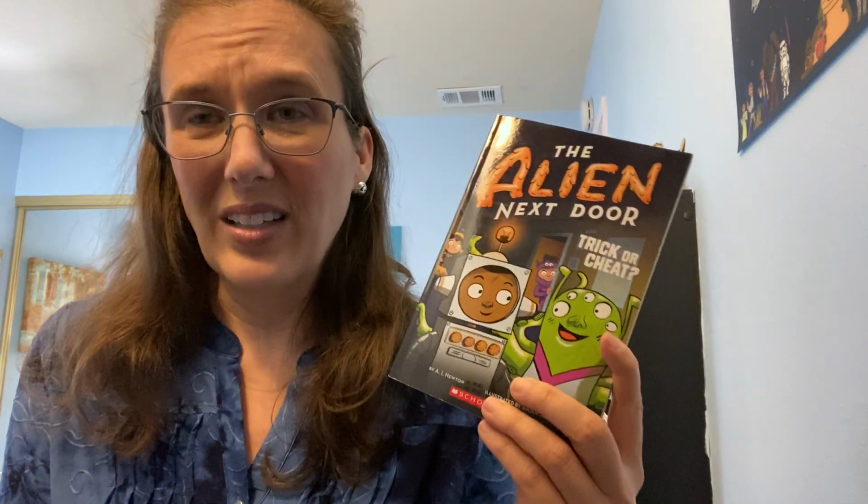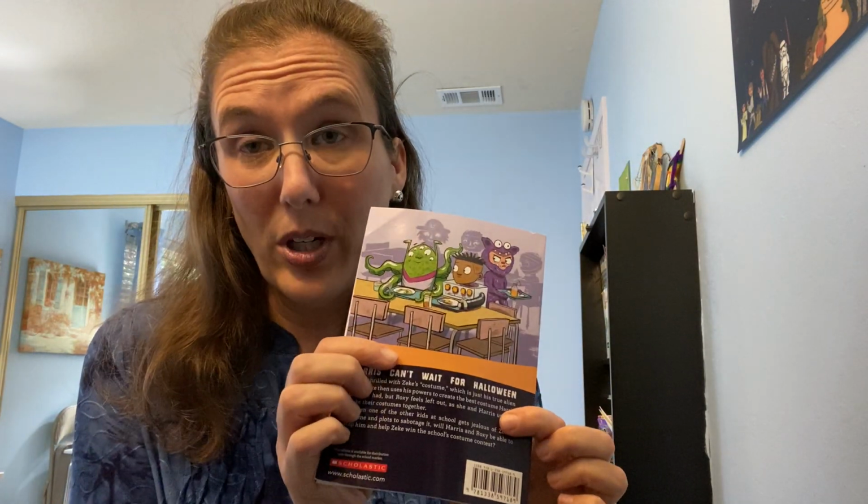Wow, that gave me a lot more information. I was just going off of Halloween and cheating and an alien. That's it. Now I have all of this information. That back blurb really helped me think about how this book wants to be read. There is a lot of mystery and intrigue in here. So cover, title, back blurb really gives a good help.